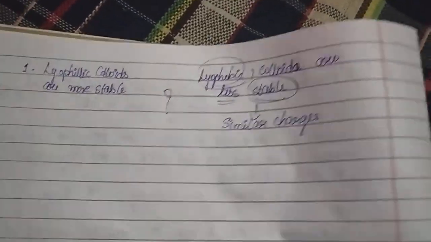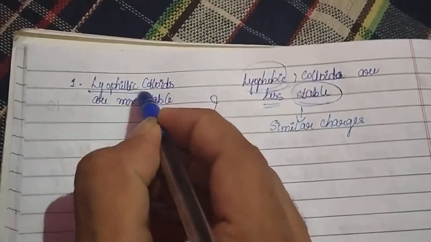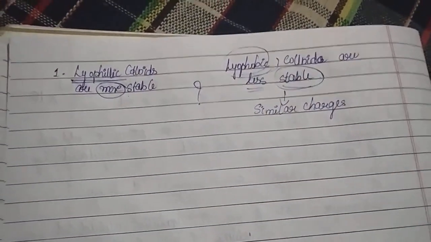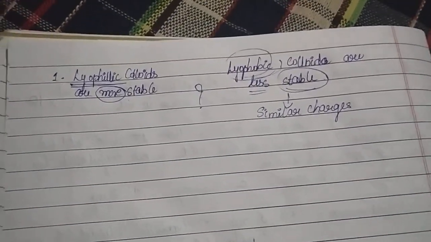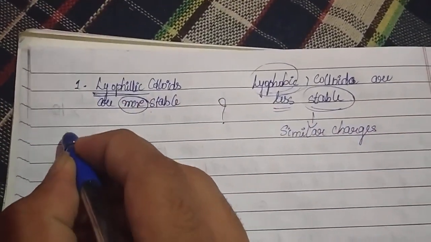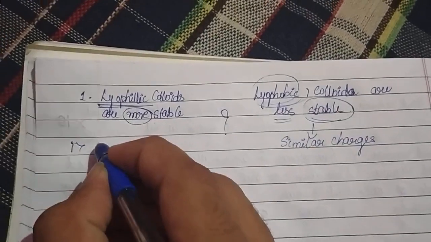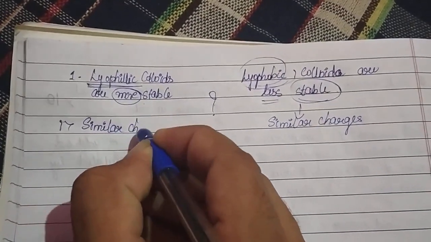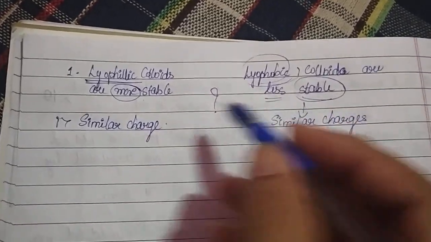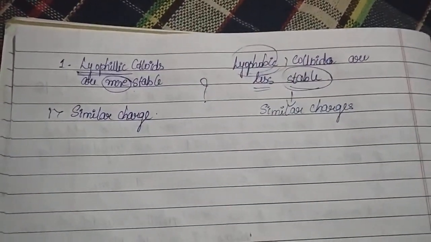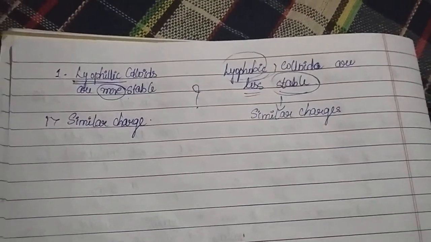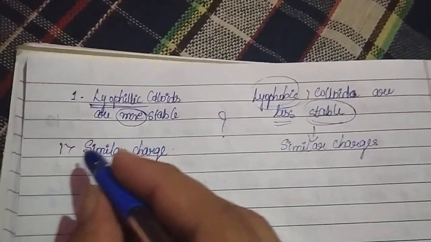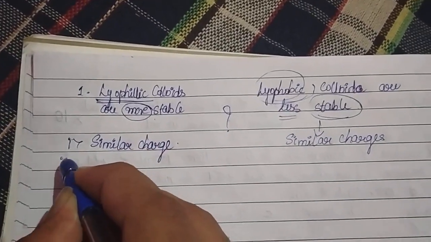But when we come to lyophilic colloids, and the question arises why they are more stable, remember it has two important criteria. One is the same as for lyophobic colloids, that is the presence of similar charge on the surface of the colloidal particles, which leads to mutual repulsion, and that is the reason the colloidal particles are always in motion. But the second most important criterion is what?